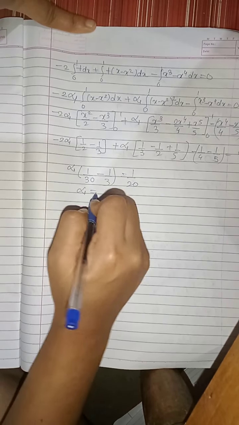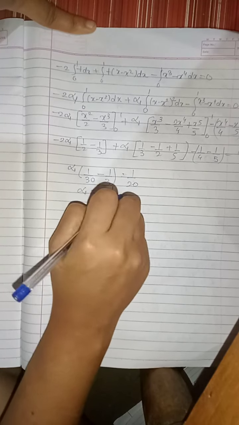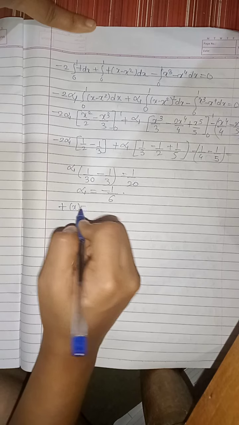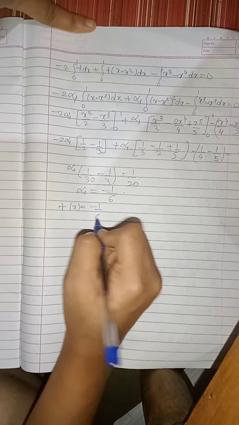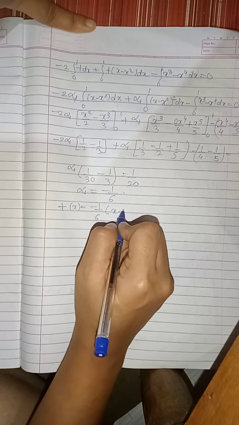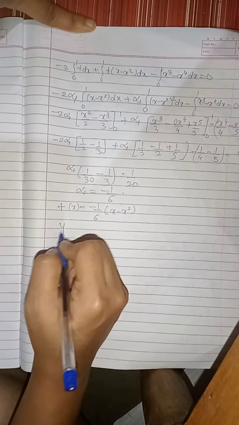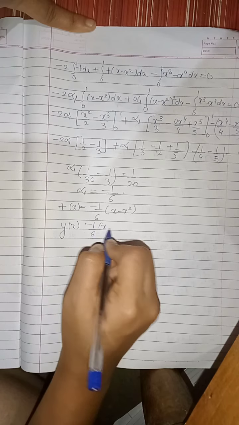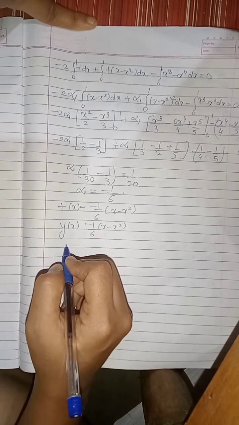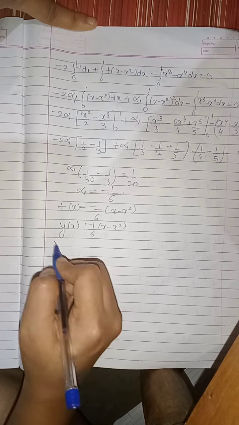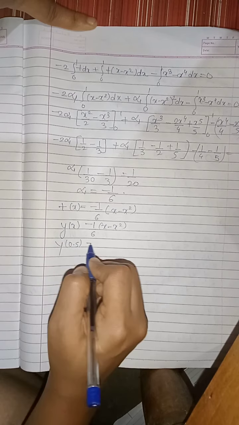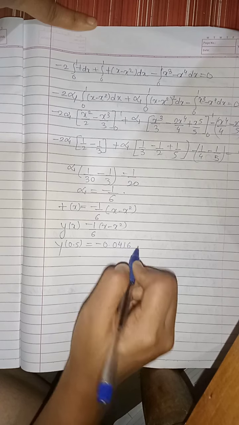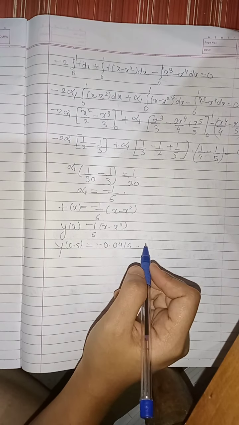So alpha 1 will be nothing but minus 1 upon 6. So you got the value of alpha 1. So the trial function t of x will be minus 1 upon 6 into x minus x square. Y of x is nothing but minus 1 upon 6 into x minus x square. So this will be y of 0.5 equals minus 0.0416. So this is the value of y.